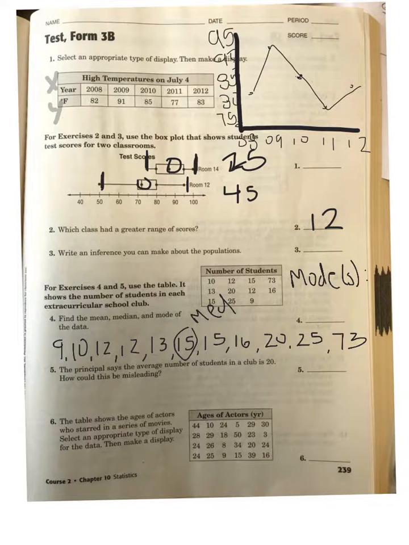Now looking at mode, when you're looking at your data, it looks like we have 2 modes. 12 is twice and 15 is twice. So our modes are 12 and 15.